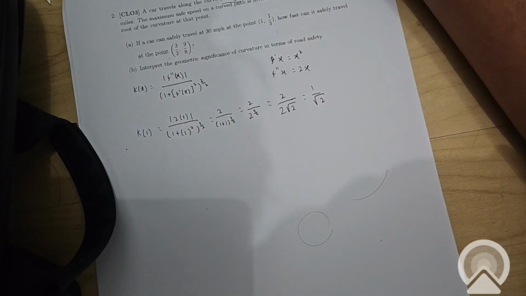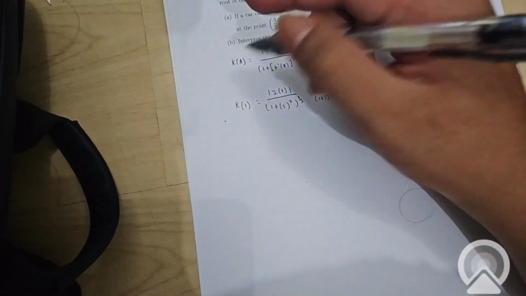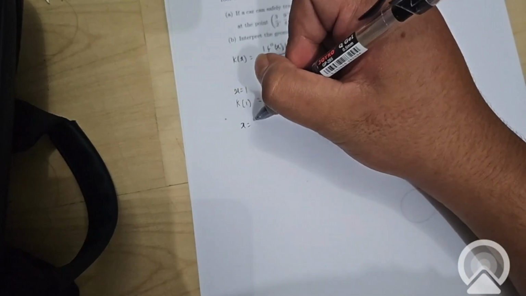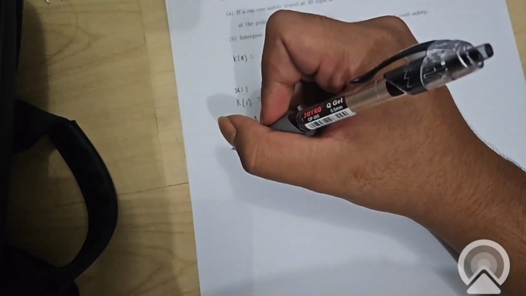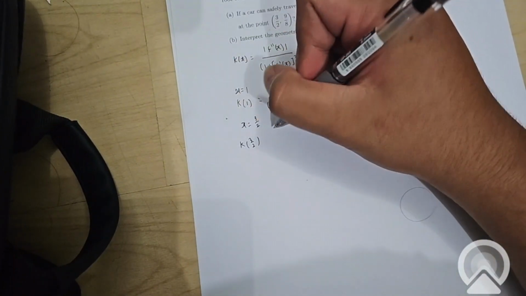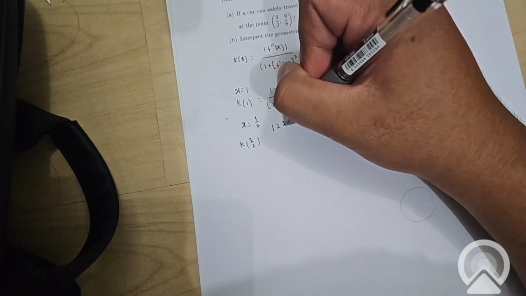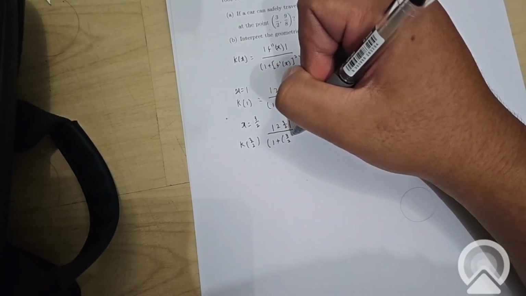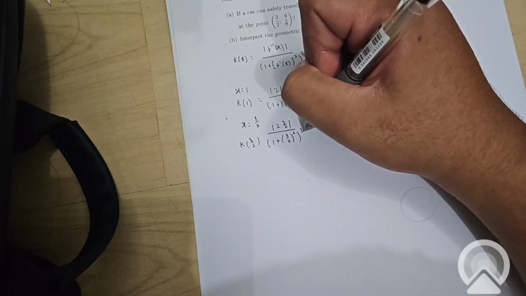Then we compute κ at x = 3/2. So κ(3/2) is equal to 2 times 3/2 over (1 plus (3/2) squared) to the power of 3/2.